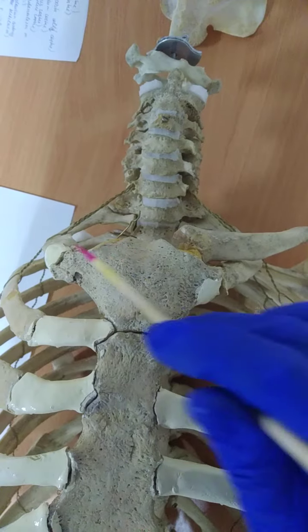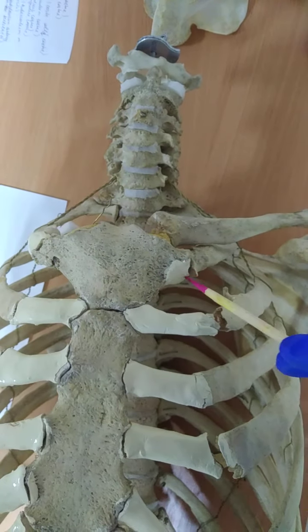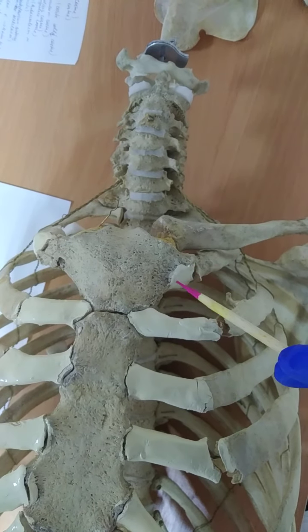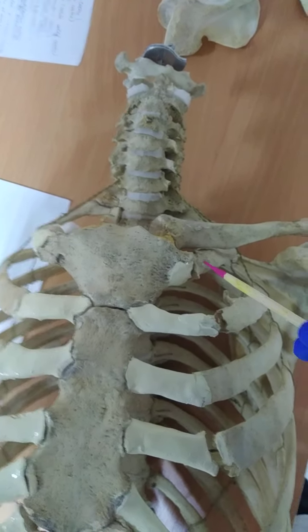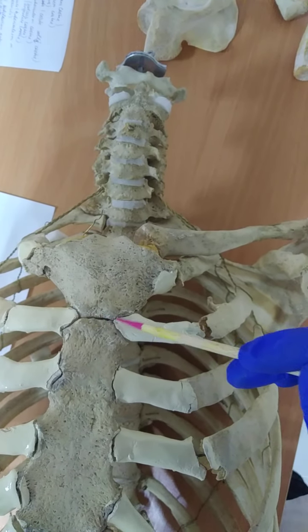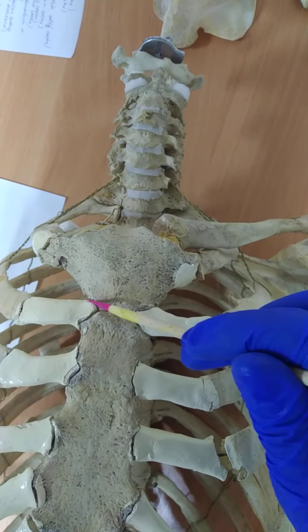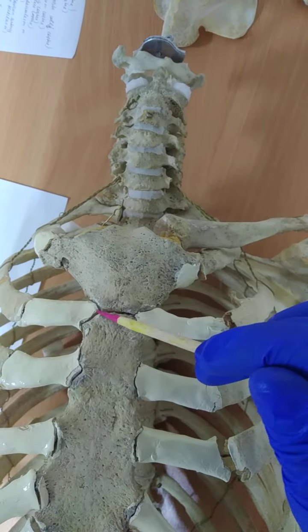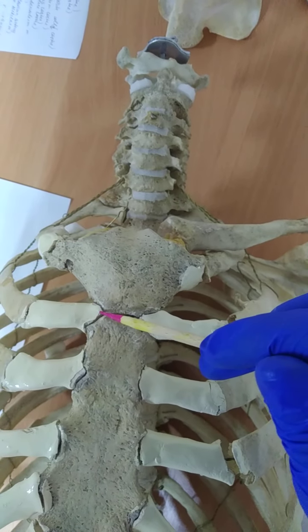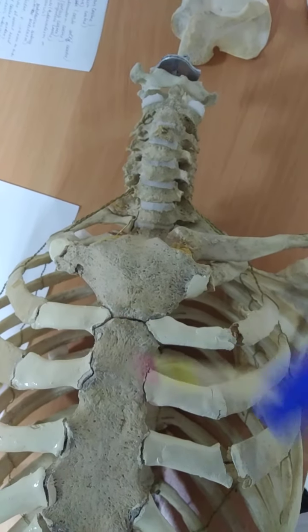And laterally, we have facets, articular surfaces, for the connection with the cartilage of the first rib. In the lower portion of the manubrium sterni, we have a costal demifacet for the articulation of the second rib.